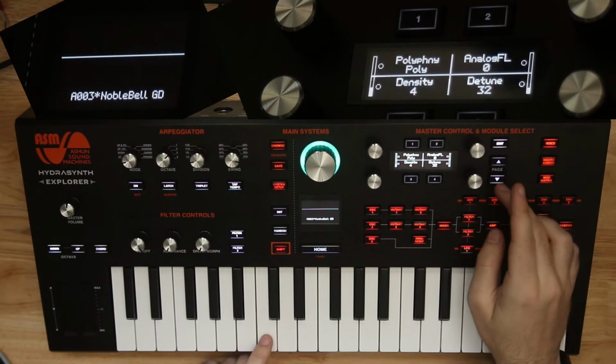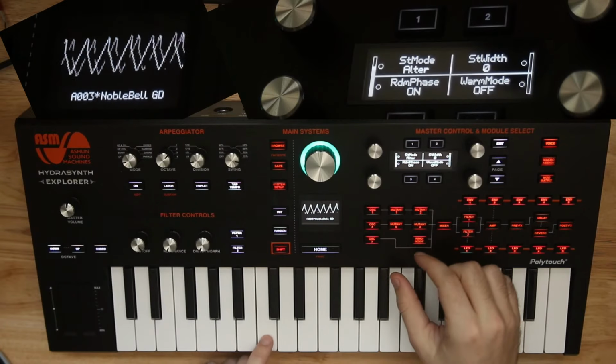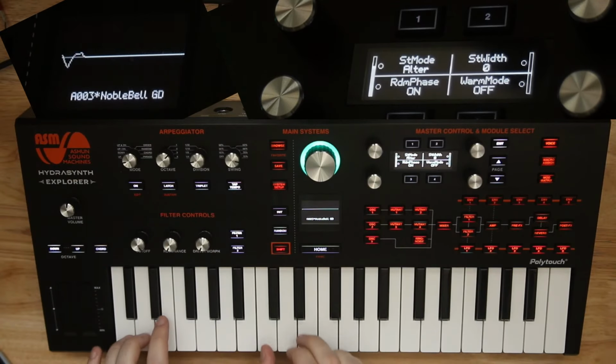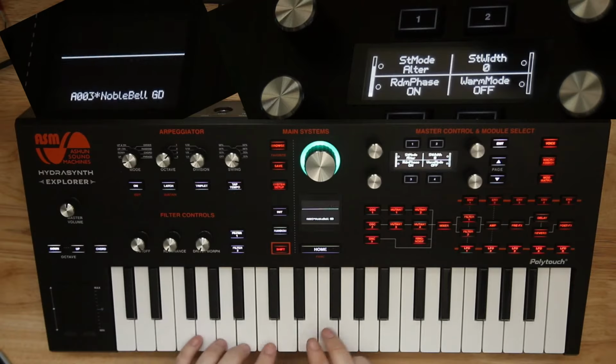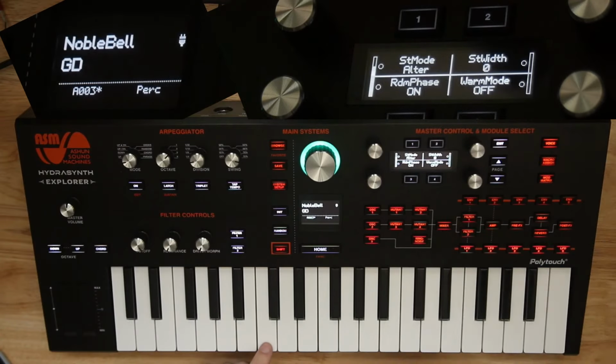And I don't have random phase on, yeah. I think random phase would affect the way this works, actually. Let's just look. Seems to, so let's leave that off. And that makes sense.